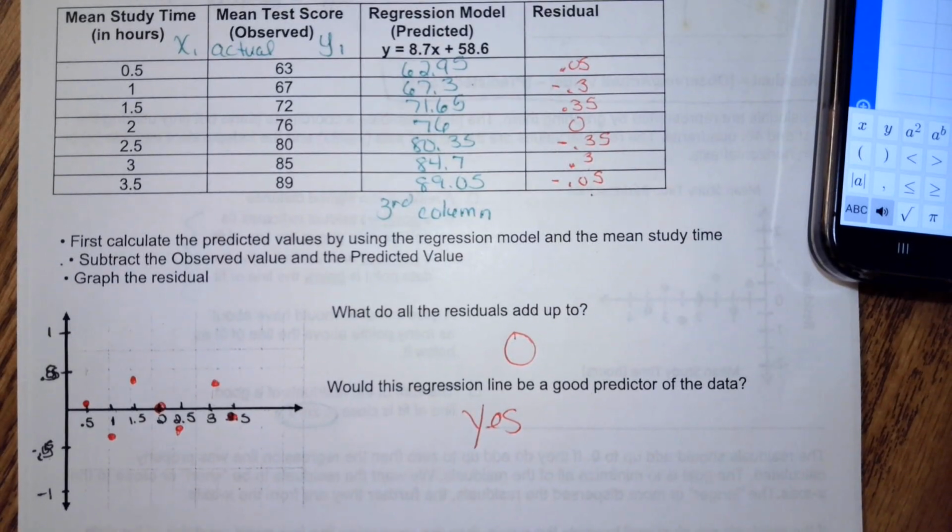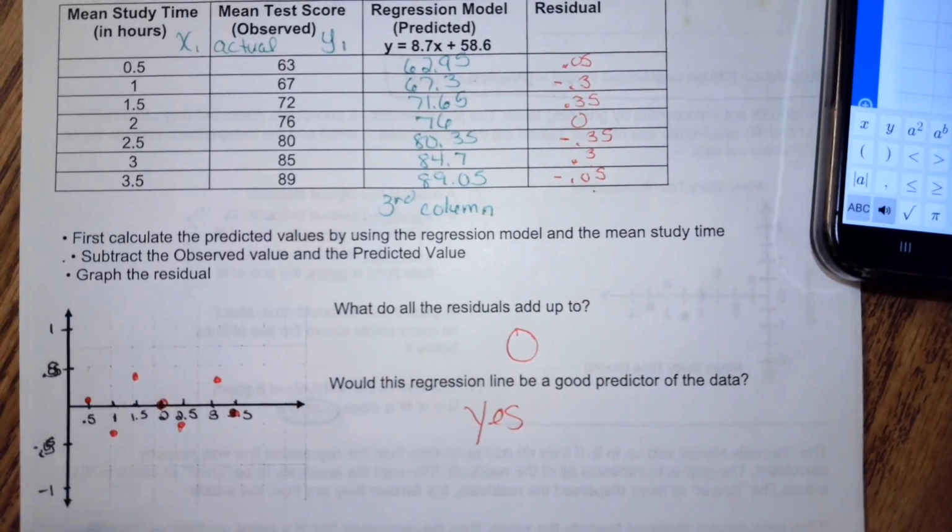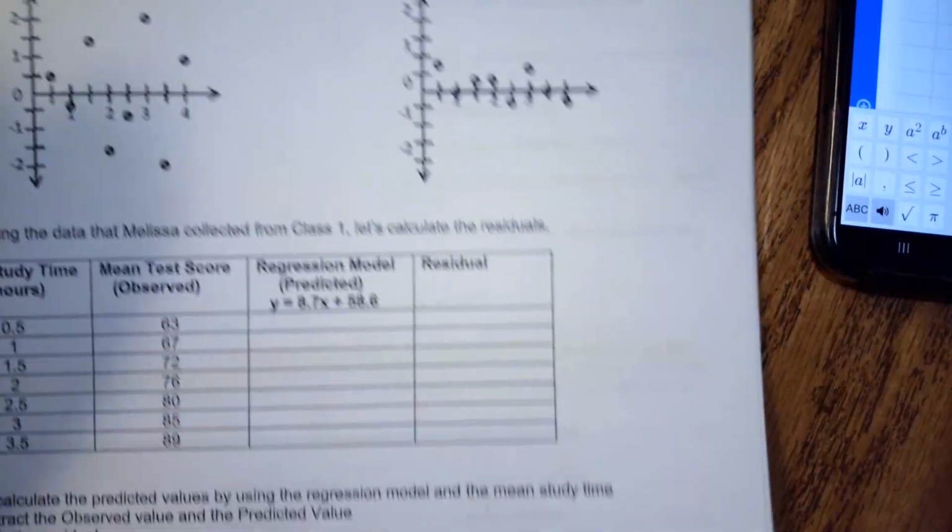All right, so does everybody kind of see how to do residuals? Okay. Again, the calculator does all the work for you, so that makes it pretty nice. All right. And that's it for the notes. Woohoo.